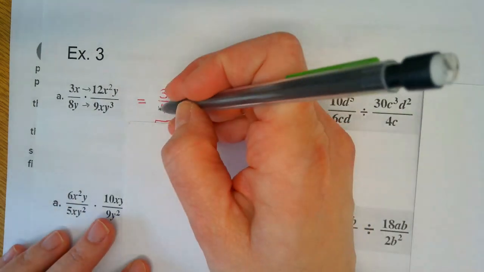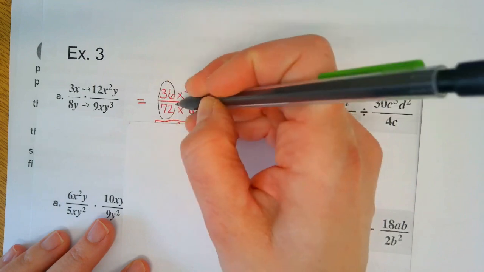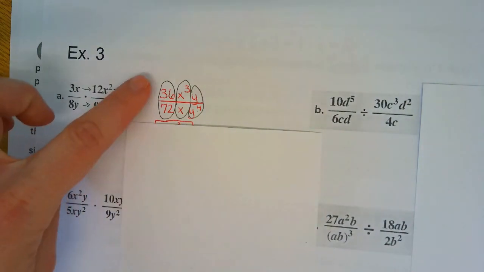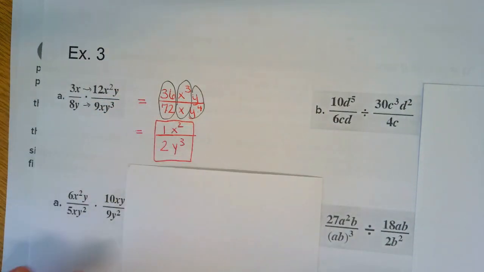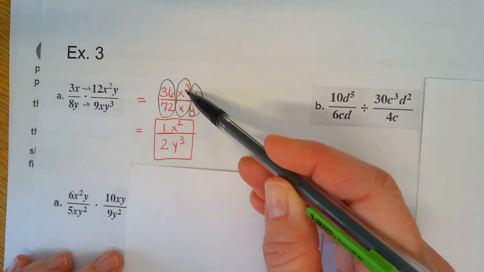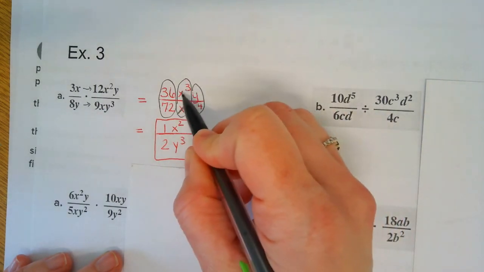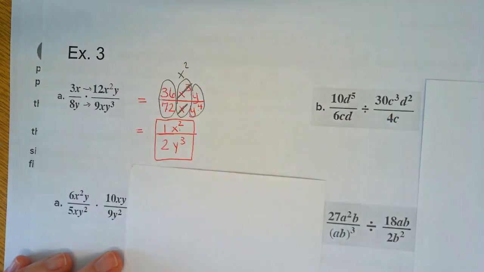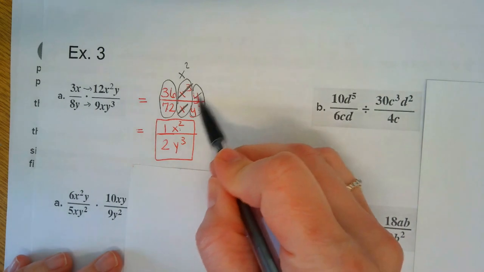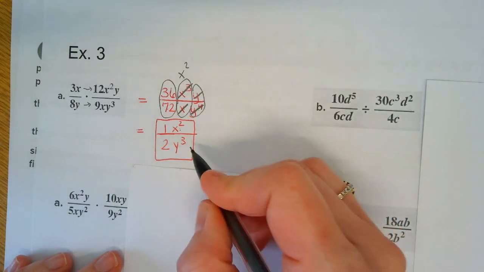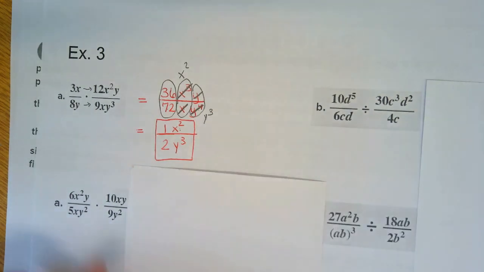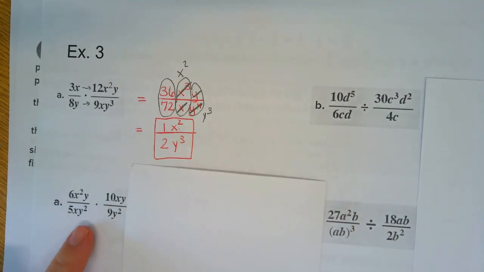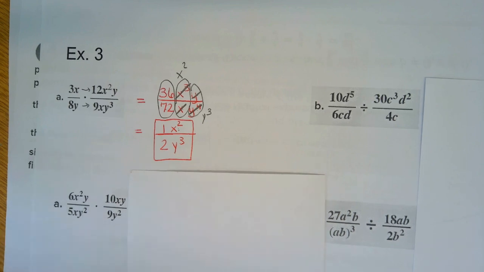Now I'm going to look for like terms to simplify. So these guys are like terms, these guys are like terms, and these guys. So thinking about those, I'm going to simplify 36 over 72. I'm going to subtract my x's. So if I take away one x here and take away one x there, I'm left with two x's on the top. If I take away one y here and take away one y there, I'm left with three y's on the bottom. That's how you're getting that answer. Pause the video and try this multiplication problem.